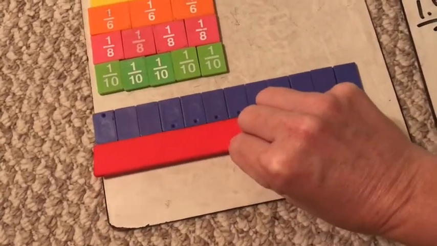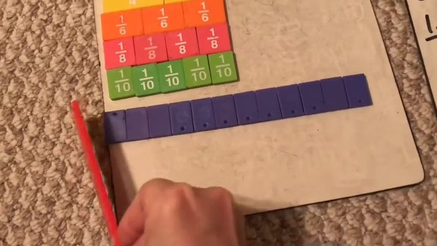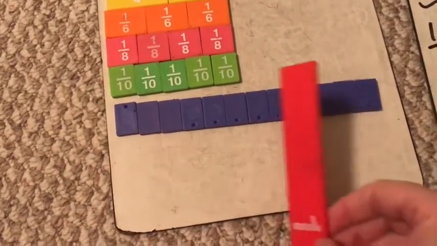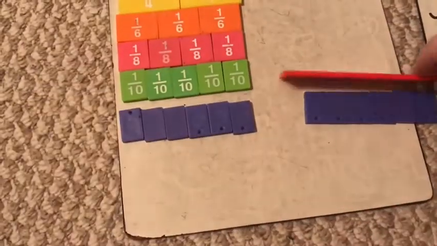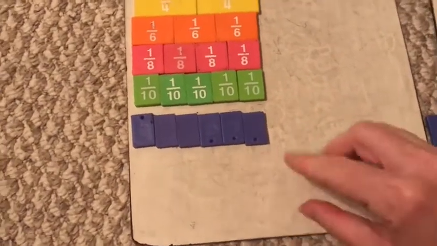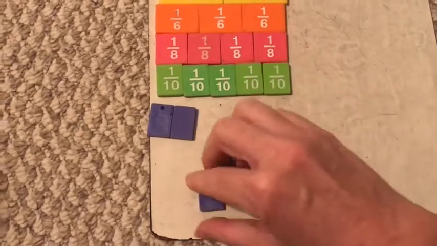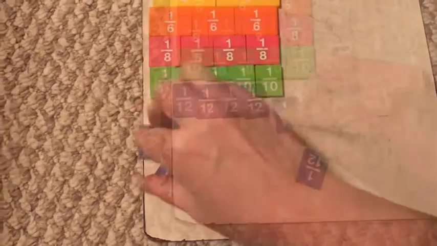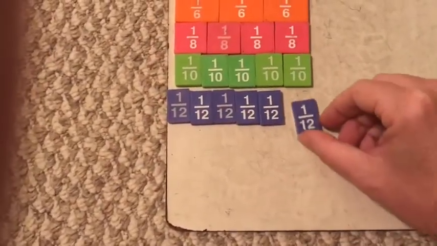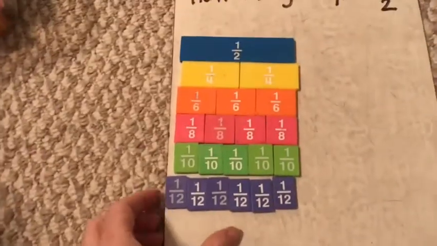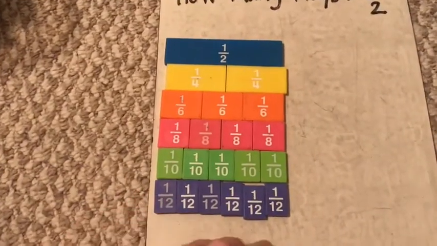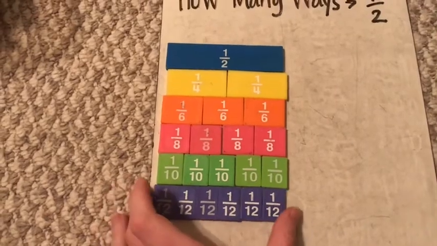What's half of 12? 6. Ooh, I think 6/12 might be also equivalent to 1/2. That would be 6 1/12 or 6/12. These are all equivalent to 1/2.